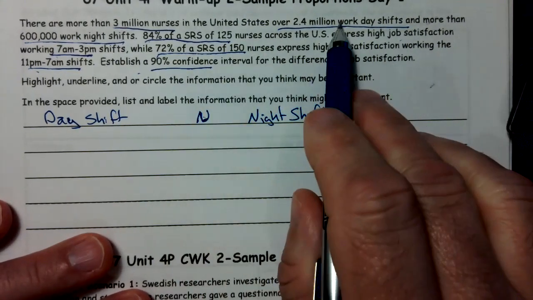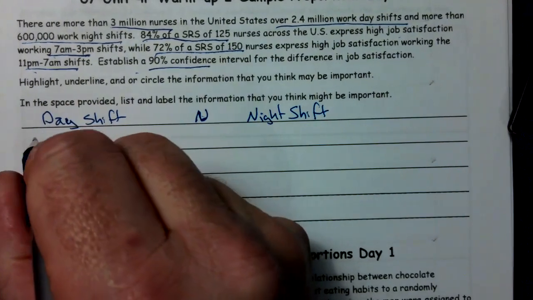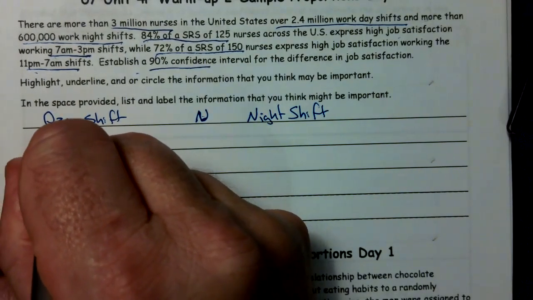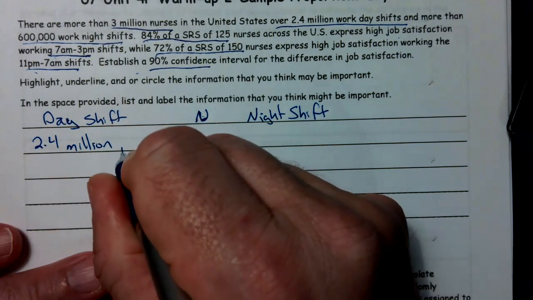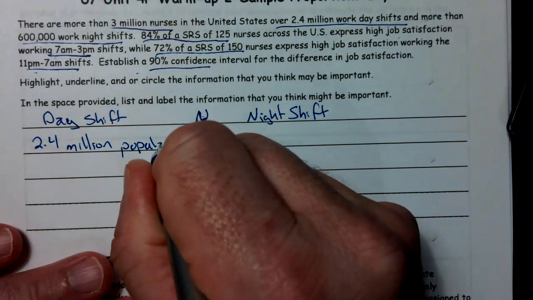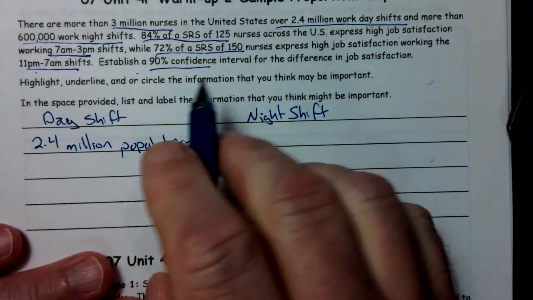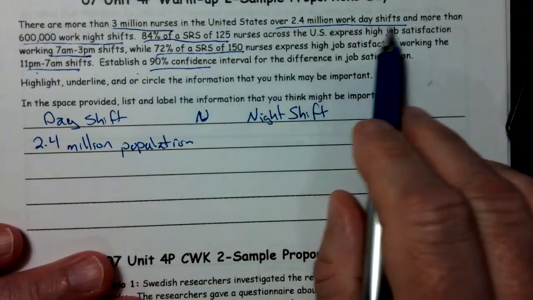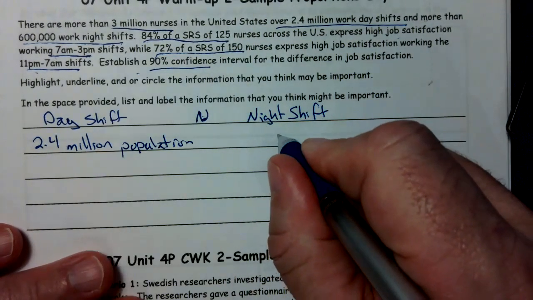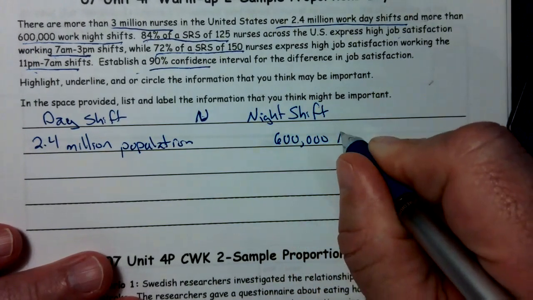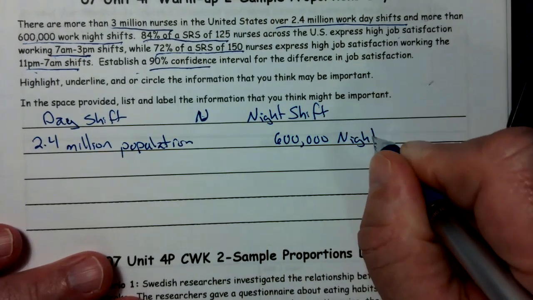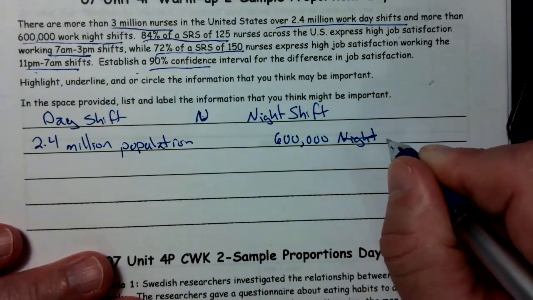Well, in the day shift, we have 2.4 million. And I'm going to bet that that's my population size. That's not the sample size, that's the population size. And there's 600,000, which sounds like the night shift, a smaller amount, but nonetheless, night shift population.